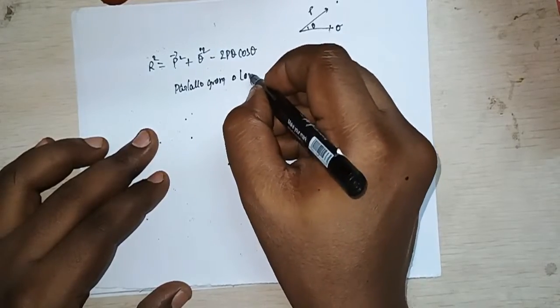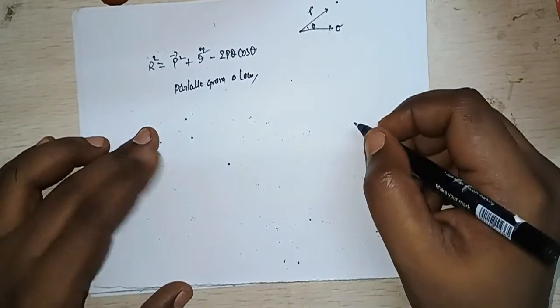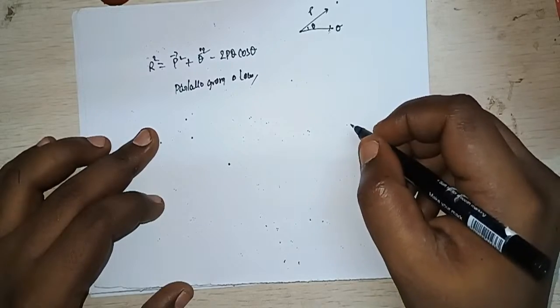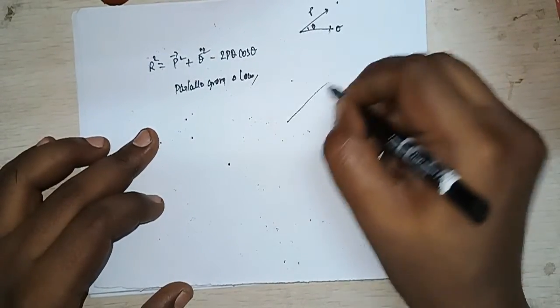Okay, there is something which is also called the sine law or cosine law.